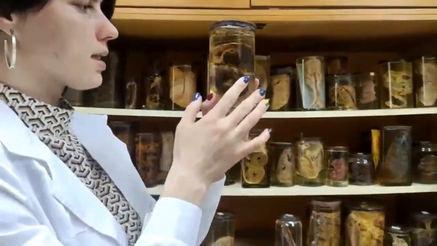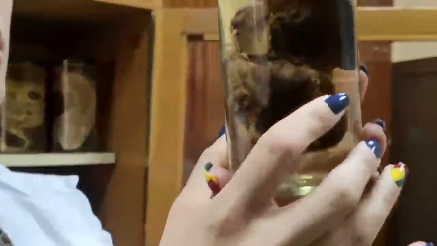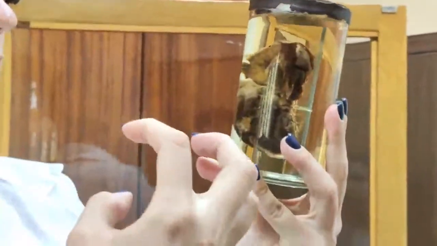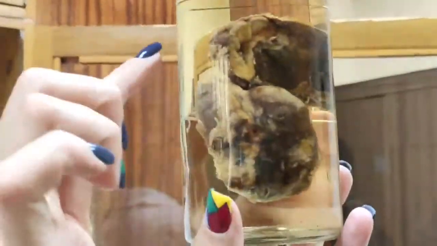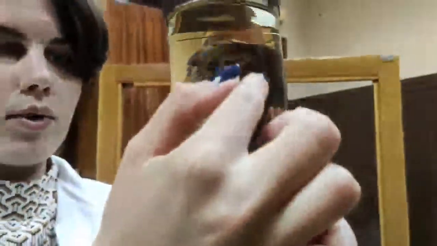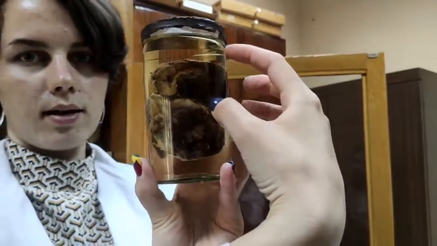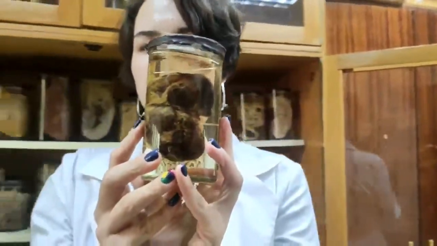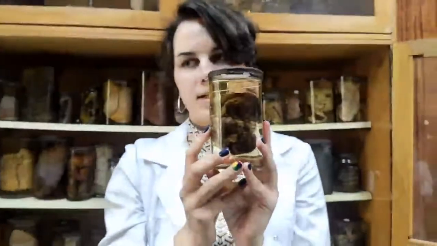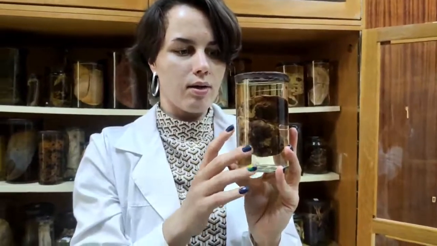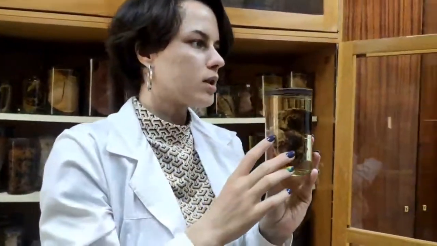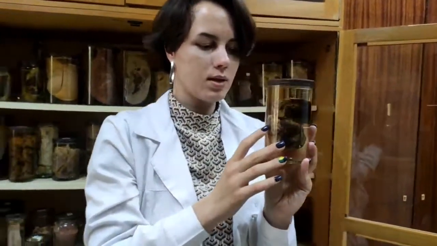The next specimen is bleeding in the adrenal gland, and here you can see a small kidney and a lot of blood in the adrenal gland. This syndrome has its name, Waterhouse-Friderichsen syndrome. It's difficult, but a lot of teachers ask it on the credit, on the exam.